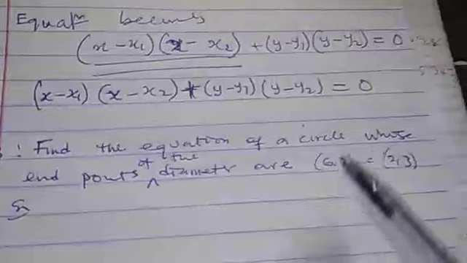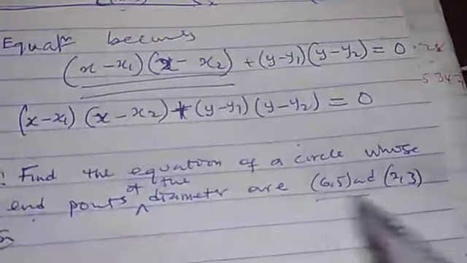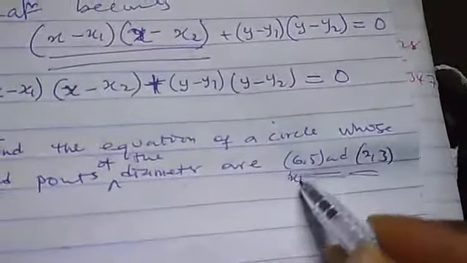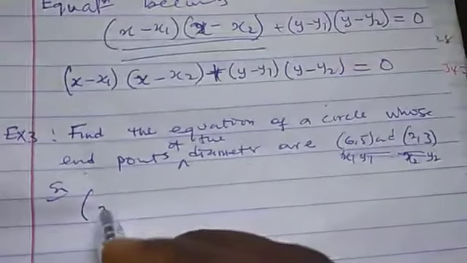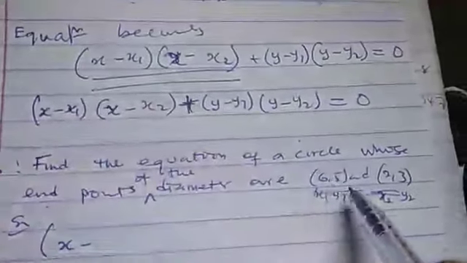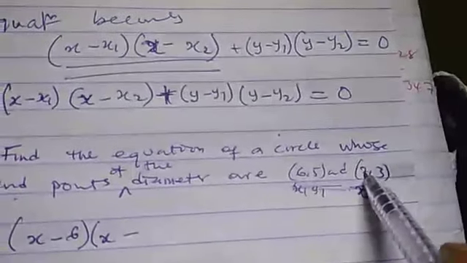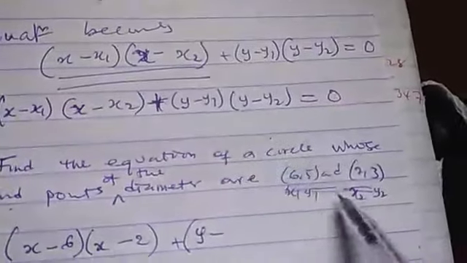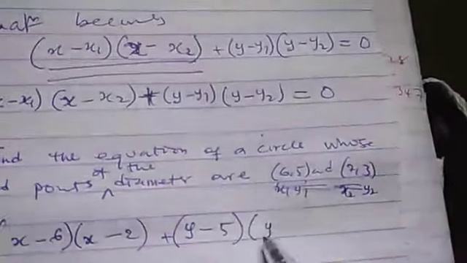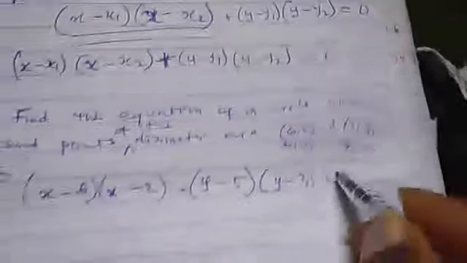Another example: find the equation of a circle whose endpoints of the diameter are given as this. So in this case, this is our x1, y1, x2, y2. If we use the formula, it is x minus x1, our x1 is 6, times x minus x2, our x2 is 2, plus y minus y1, our y1 is 5, times y minus y2, our y2 is 3, equal to 0.